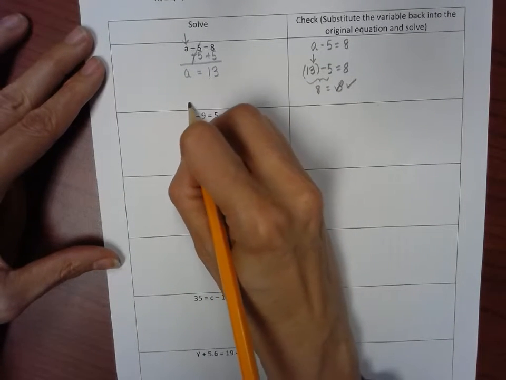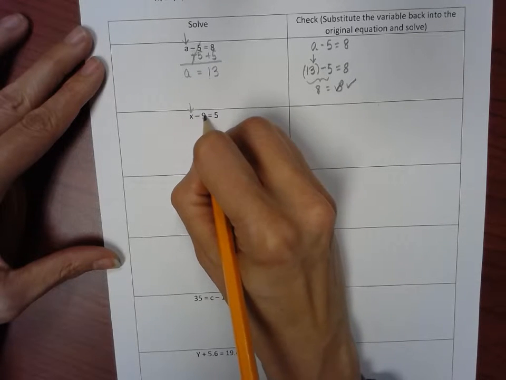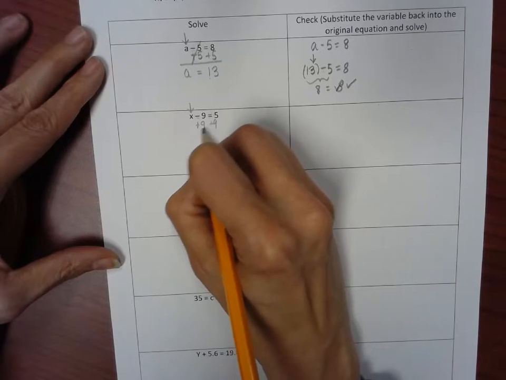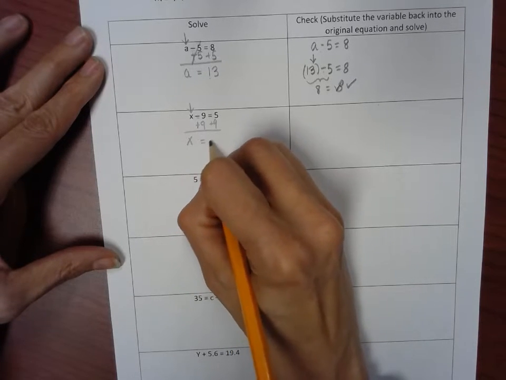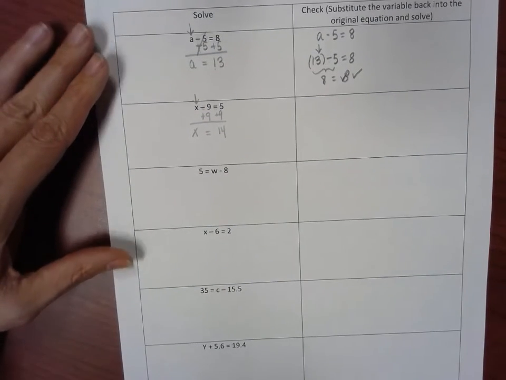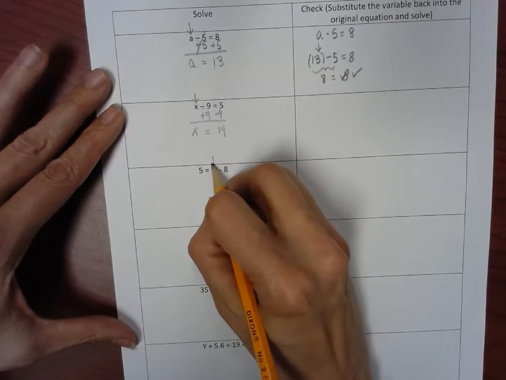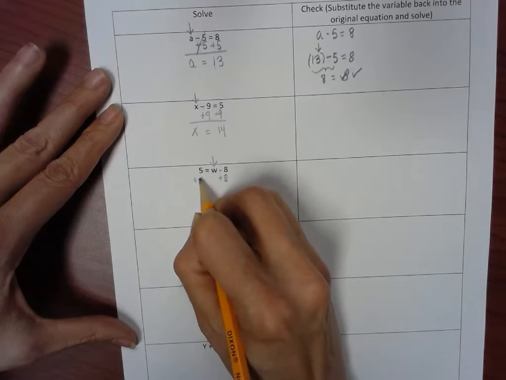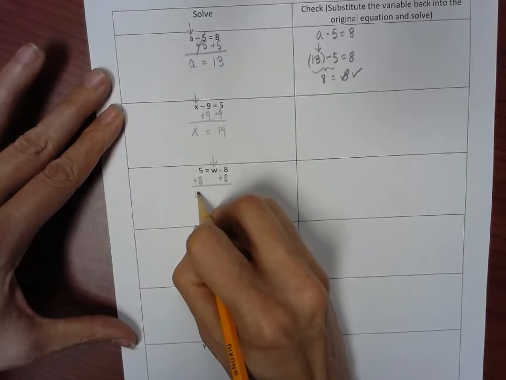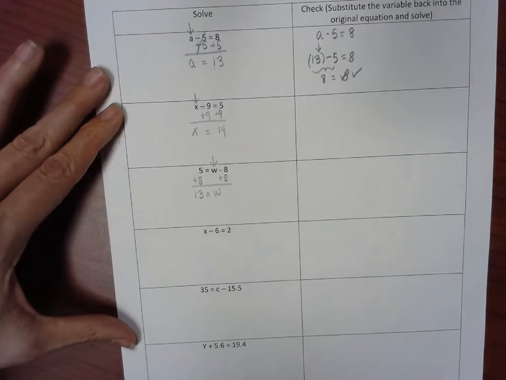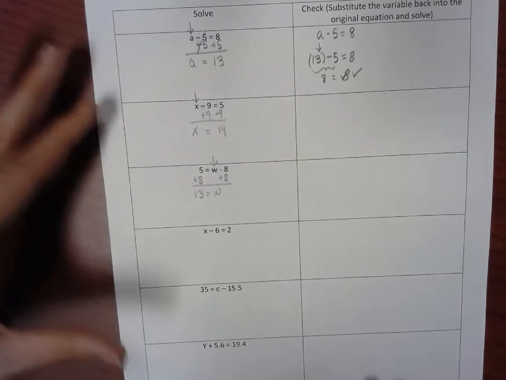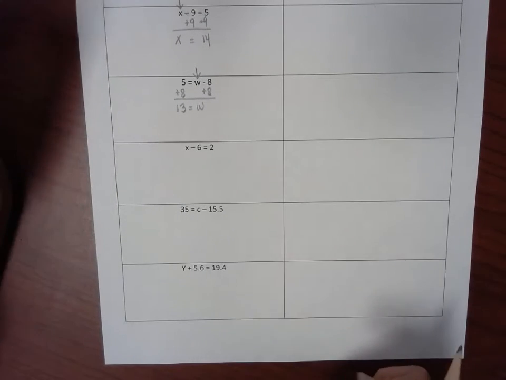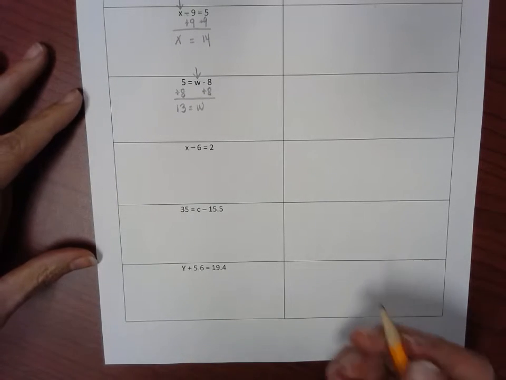Okay, so here's my variable. What is left over here, I'm going to do the opposite of it. So I'm going to add 9 to both sides. And I'm going to be left with x equals 14. Okay, coming down here, I've got a w. This is a -8, so I'm going to add 8 to both sides. And again, I know you can do this in your head, but be writing these steps down. Make sure you know how to do these steps. When we get into two-step equations, there's obviously going to be 2 steps, but when we get into multi-steps, there could be as many as 4 and more.